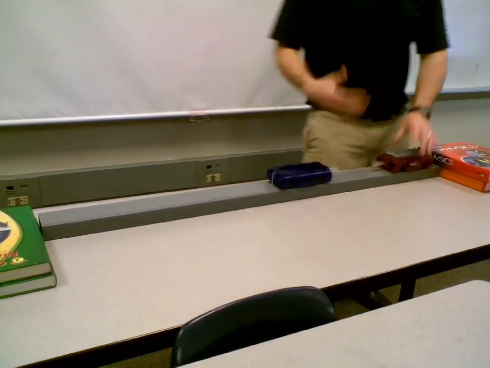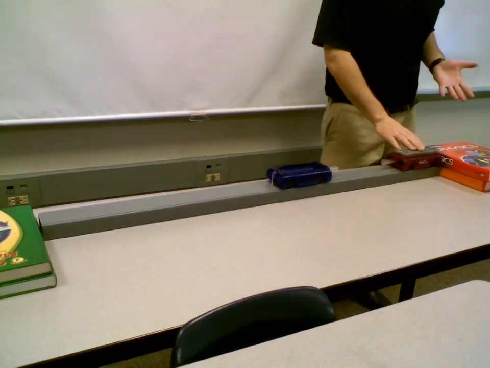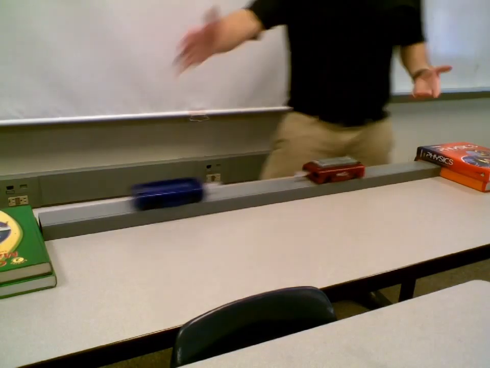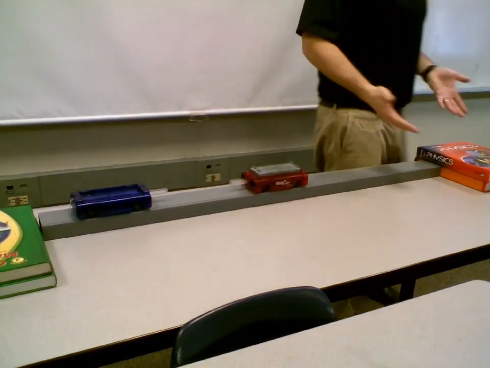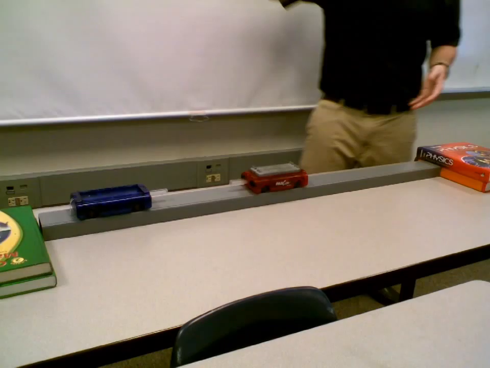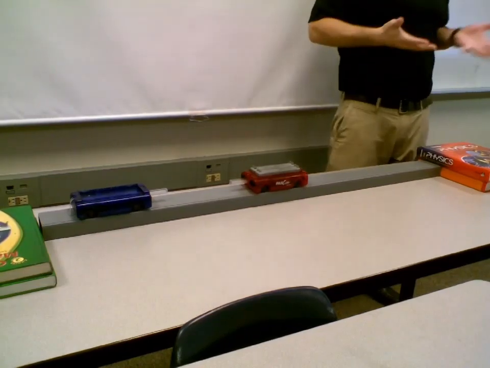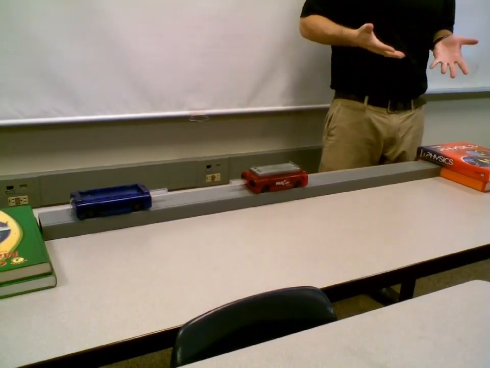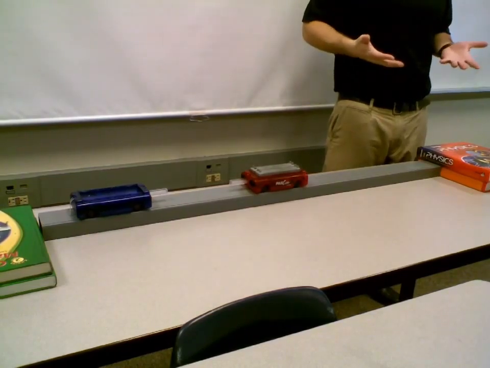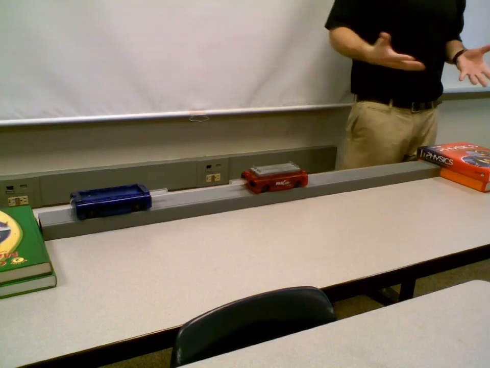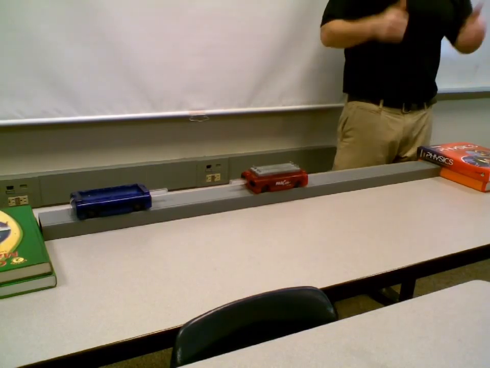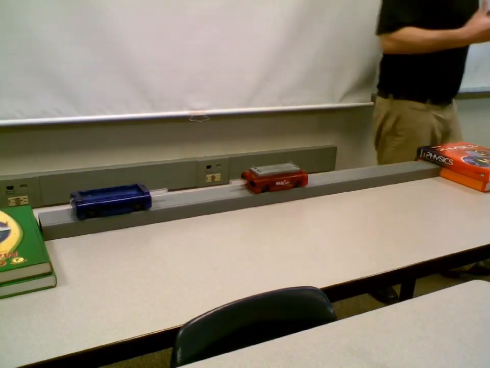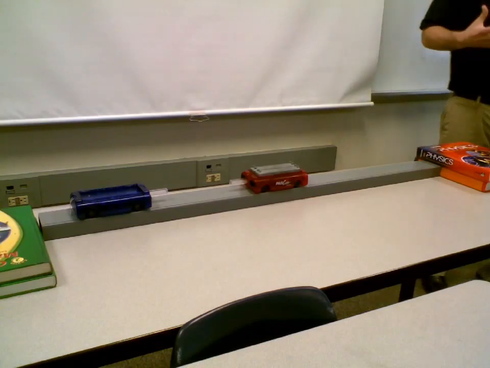Okay. So a lot of times when students see this demonstration, they say, "Oh, the blue one experiences a greater force. It goes so much faster afterwards, right?" But the same rules we just figured out still apply. Guys, the same rules we just talked about still apply. Newton's third law still applies. Reggie, paying attention or what? All right. Newton's third law still applies.